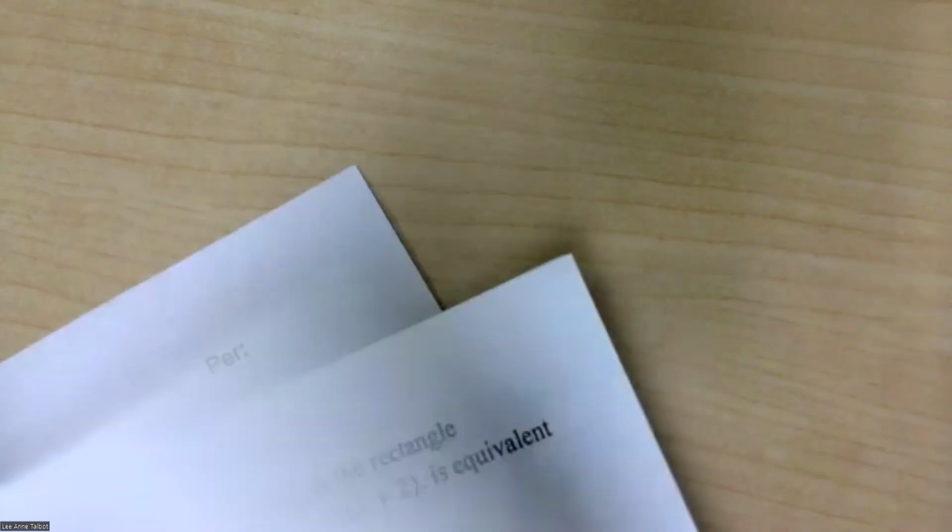So if you do not have a straight edge yet, grab one for number 61.